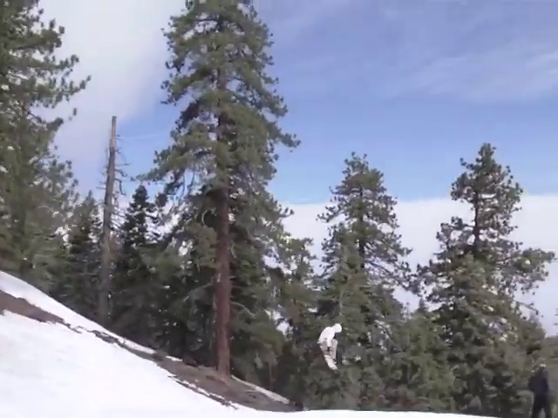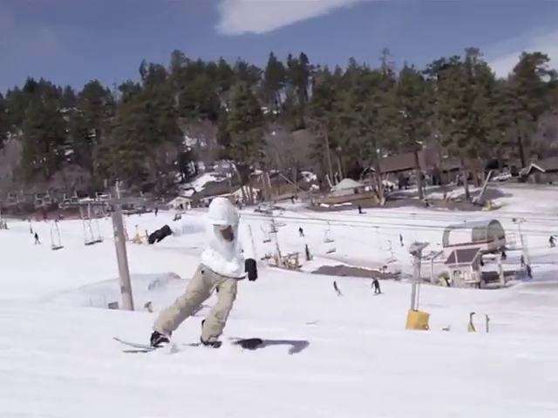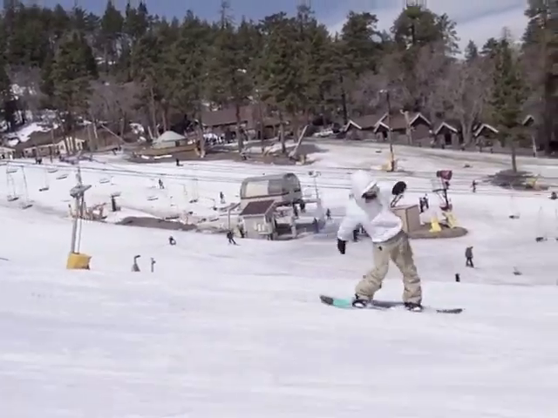Now that you have some scientific knowledge, you're ready to go have some fun on the mountain. Let's do it! Just remember when you're riding out there that physics is to thank for all your good times.